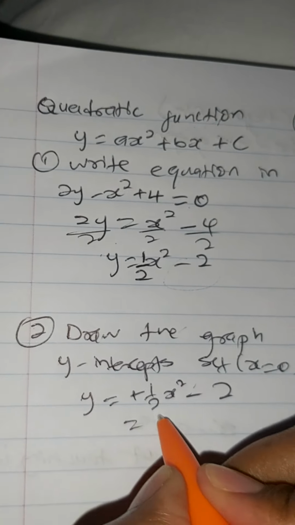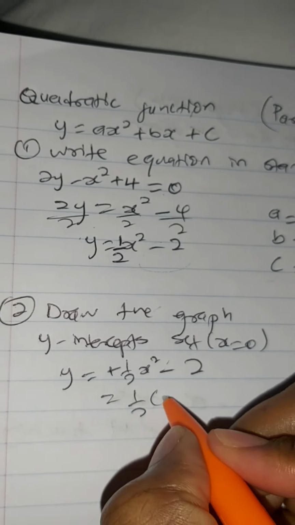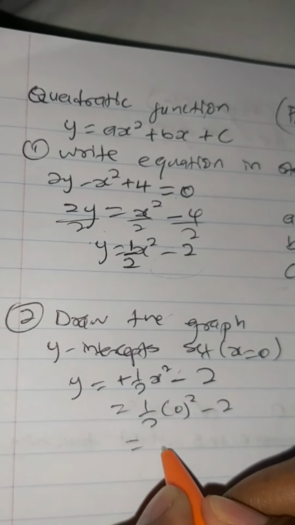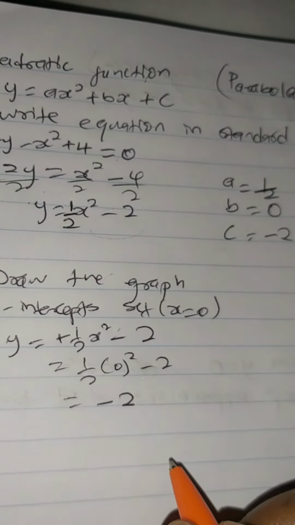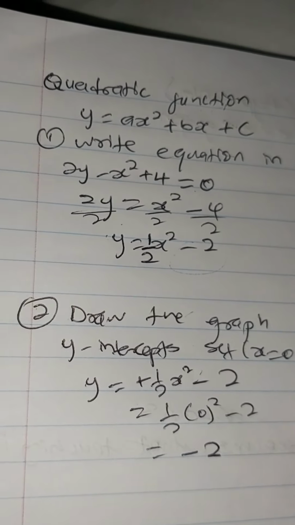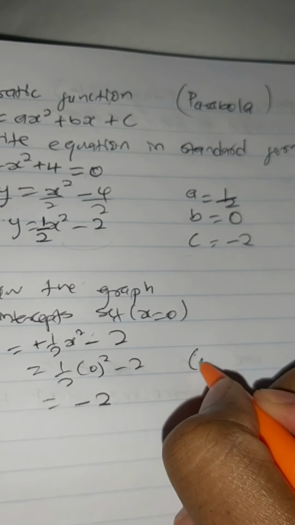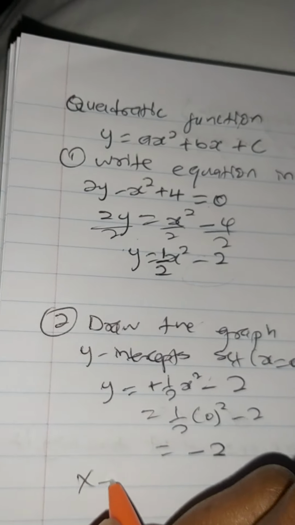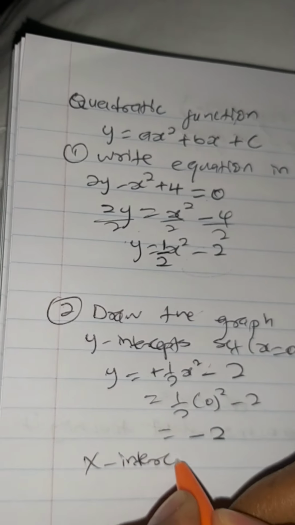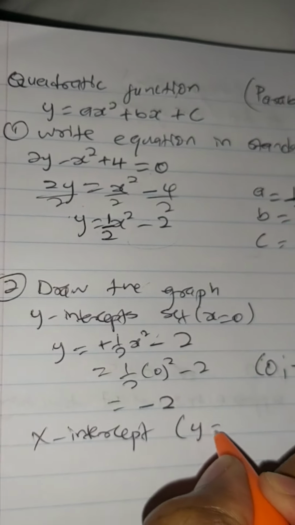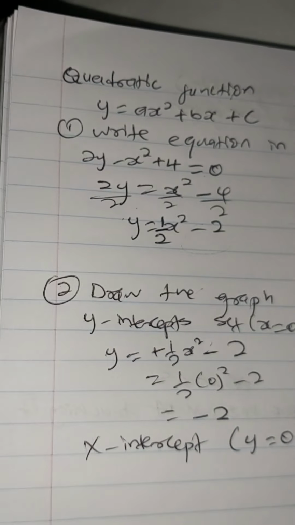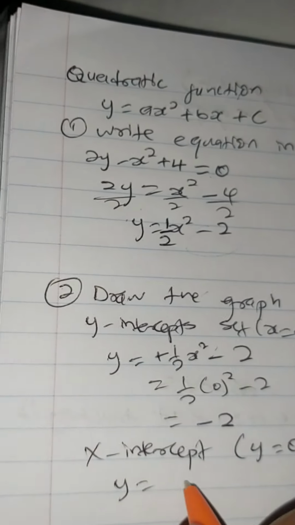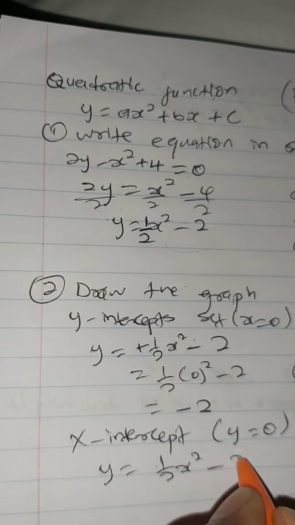If x is 0, 0 squared minus 2, therefore y is minus 2. So already we've got (0, minus 2), the first point. Then let's get the x-intercept. That's where we set y to be 0 and find the values of x. So we've got y equals half x squared minus 2.